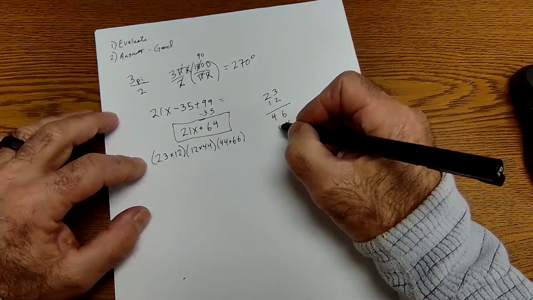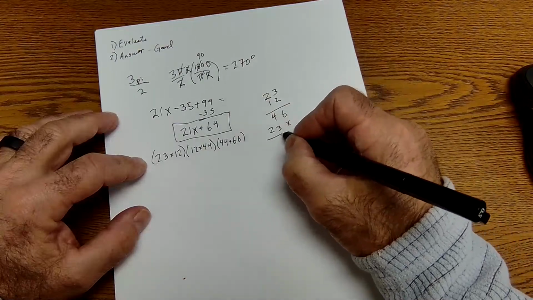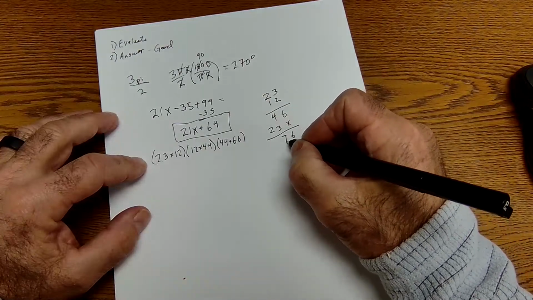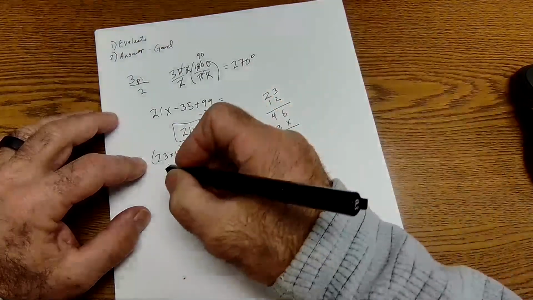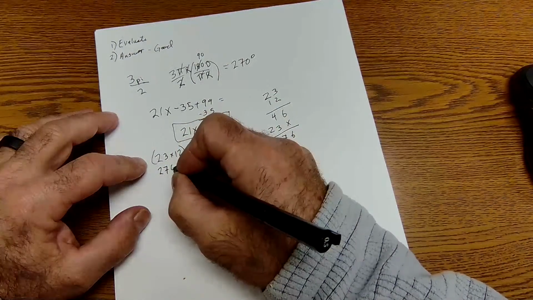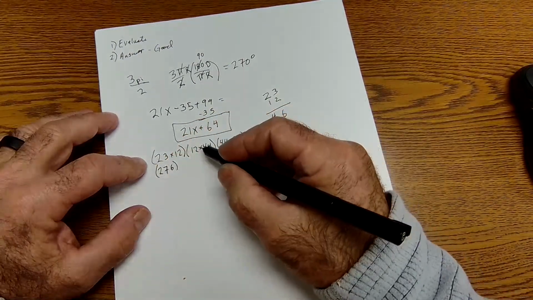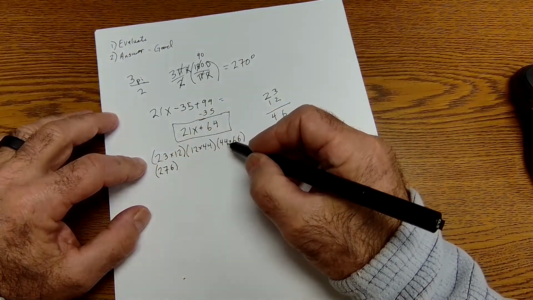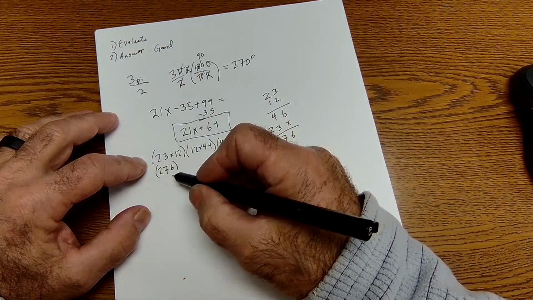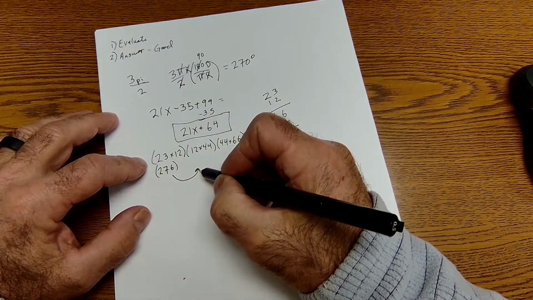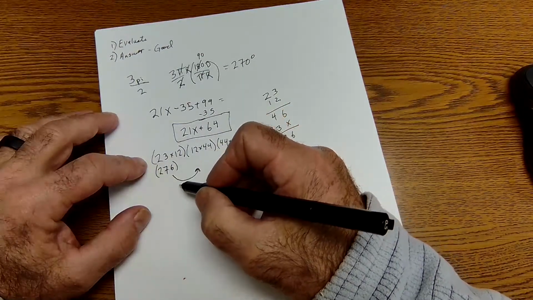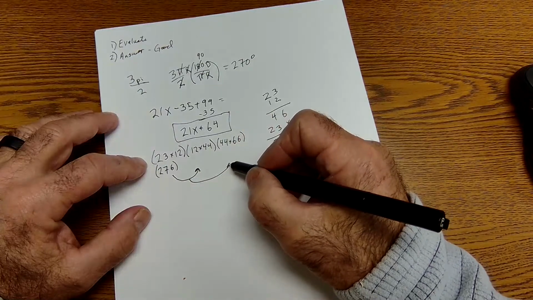Placeholder, 1 times 3, 2. I'm going to add those together to get 6, 7, 2. So this is 276. I would do the same thing with this, the same thing with this, and then I'm going to multiply this times this, and then take that whole quantity and multiply it by that.